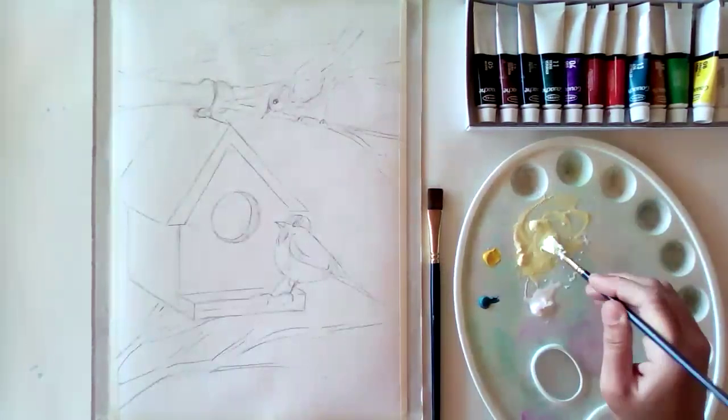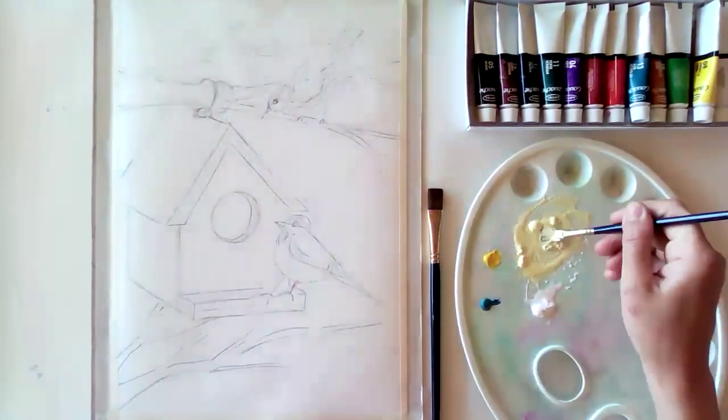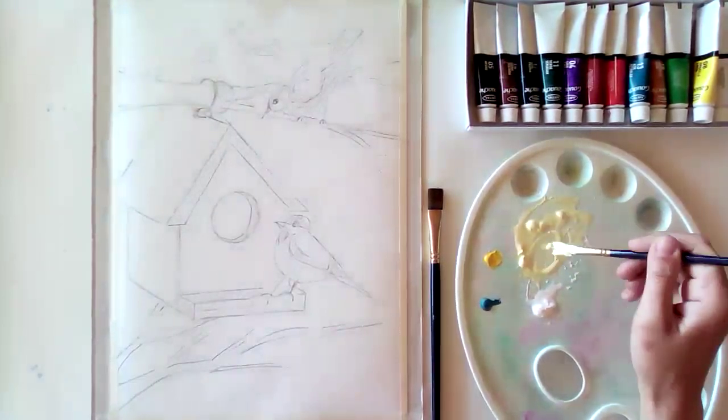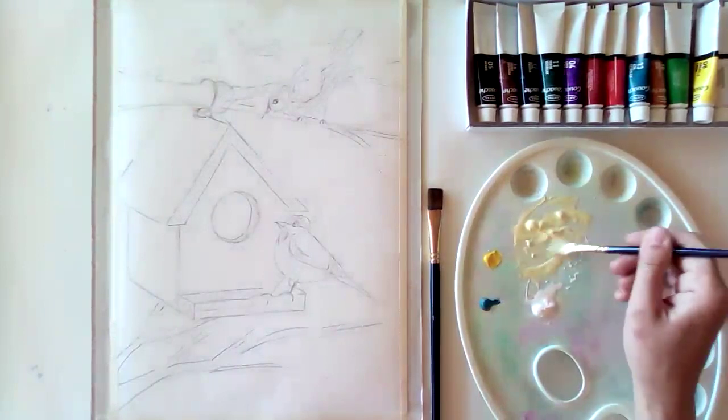Yeah. So more white, less yellow, again more white, less blue. So even these tiny piles that I have put of yellow and blue, it's already too much.